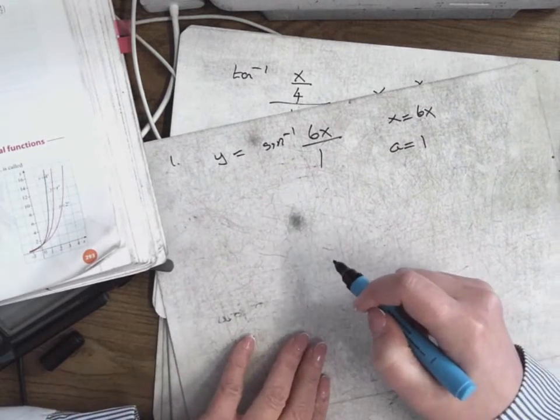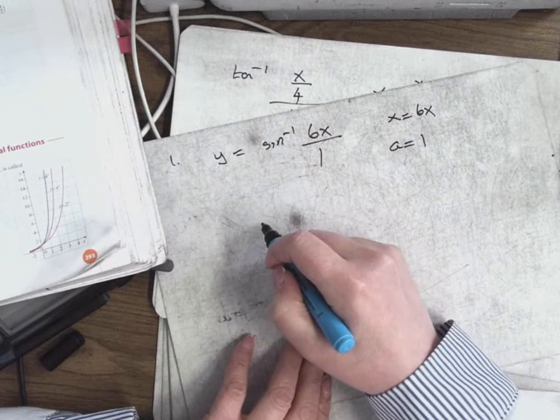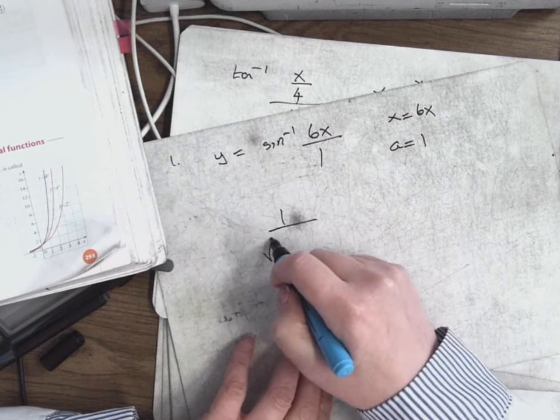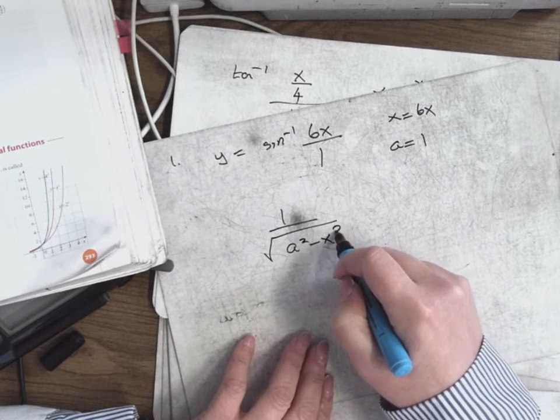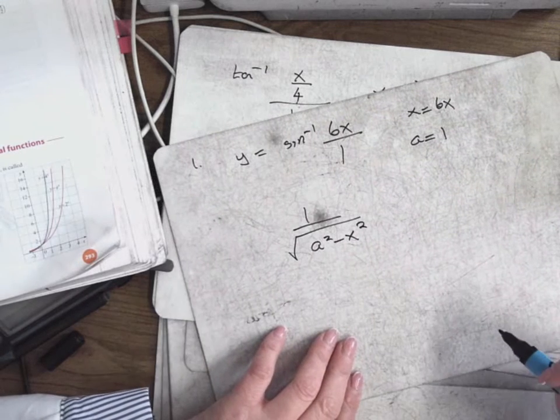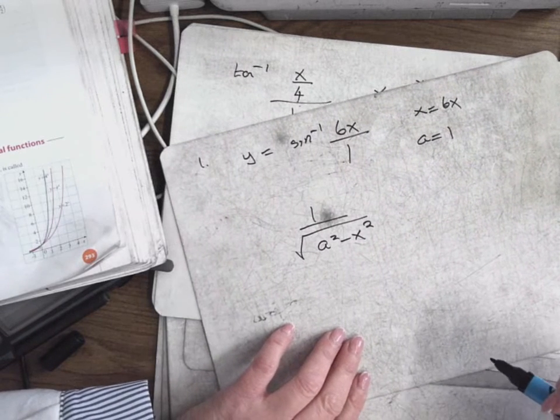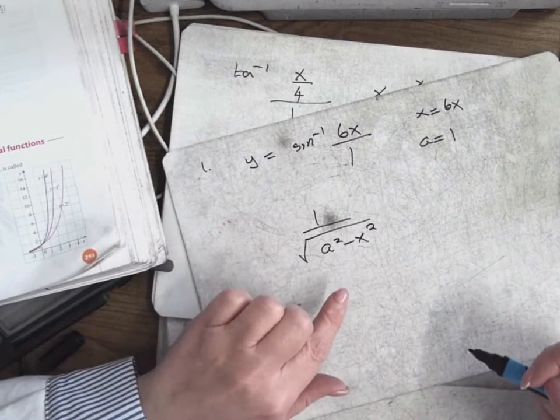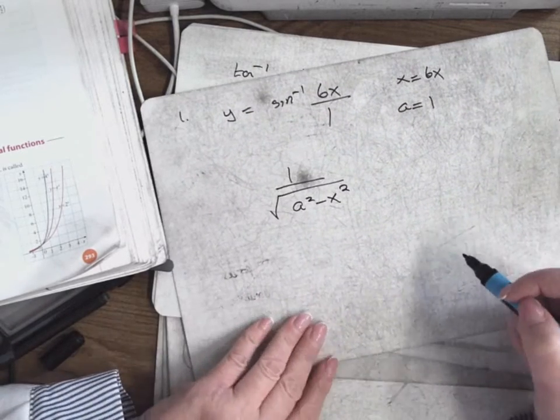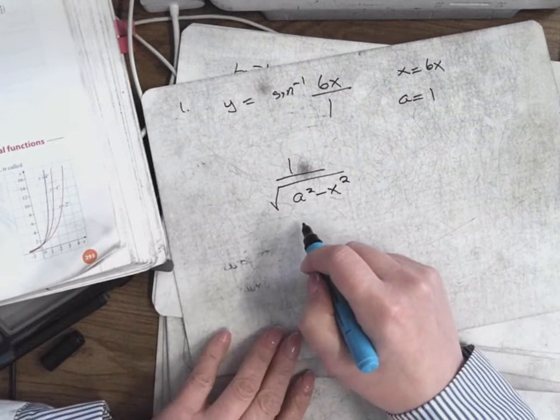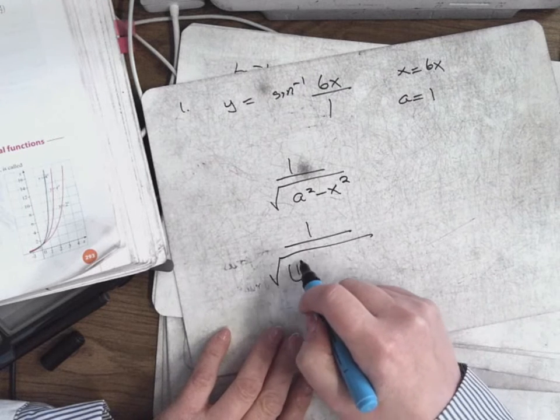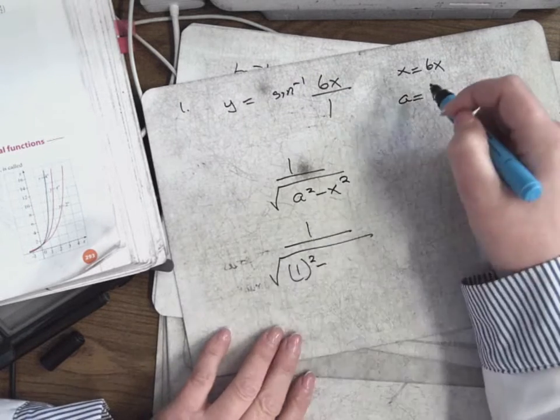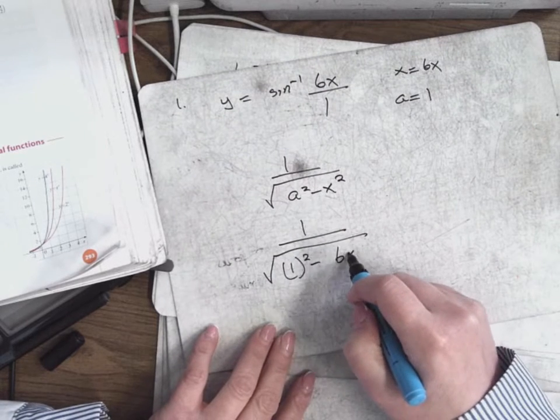Inverse sine formula is 1 all over the square root of a squared minus x squared. Okay, so fill in. It's 1 all over the square root of 1 squared minus, instead of x, I'm putting in 6x, all squared.